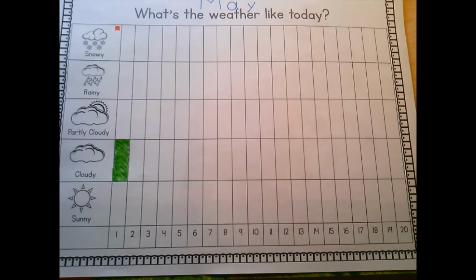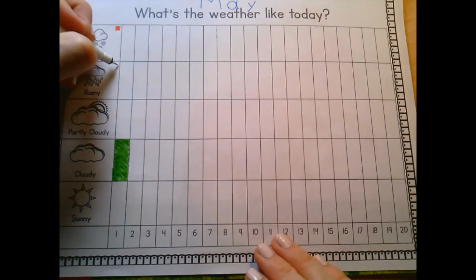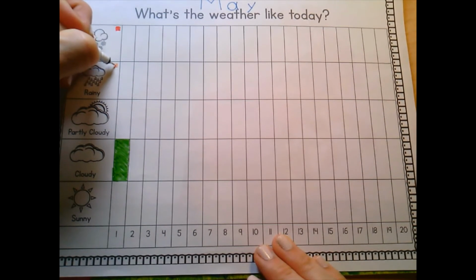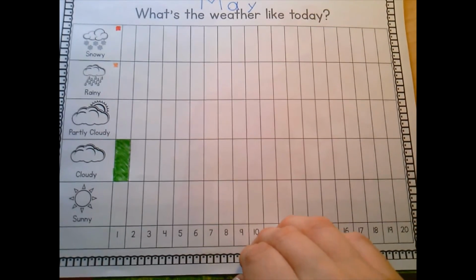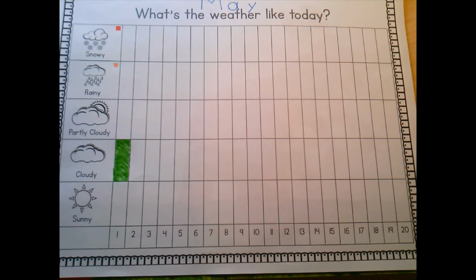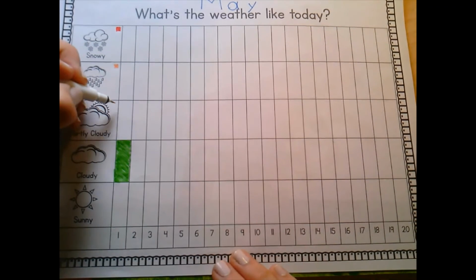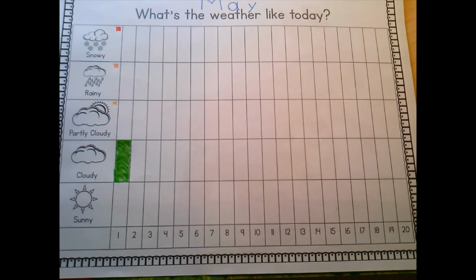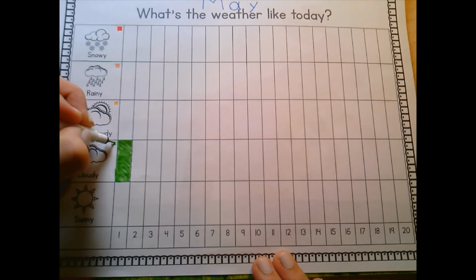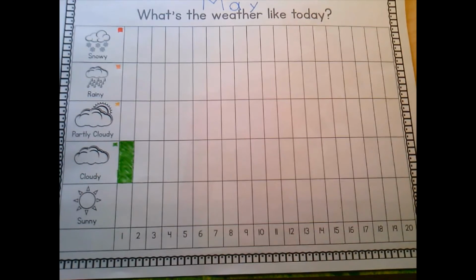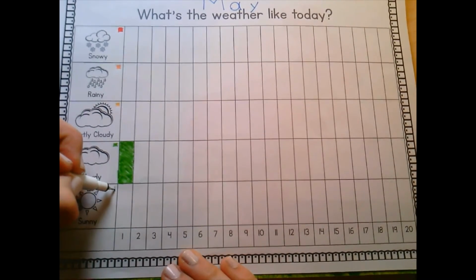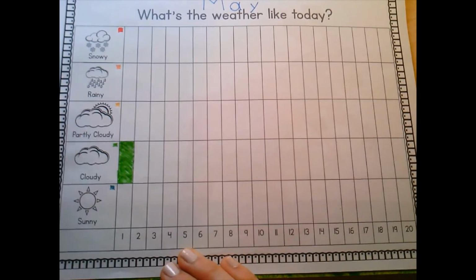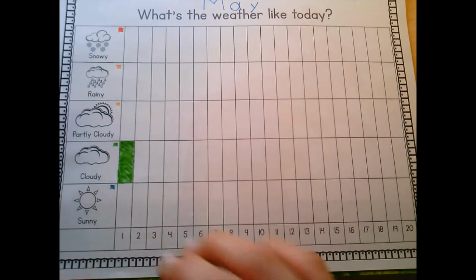Maybe I'll use a kind of a pinky orange or a coral color for rainy. I'll use yellow for partly cloudy. And I'll use, of course, my green for cloudy. And I'll use blue for sunny. And I'm going to do this because I like to be able to easily see how much is in each column.